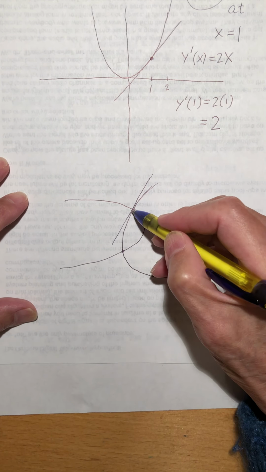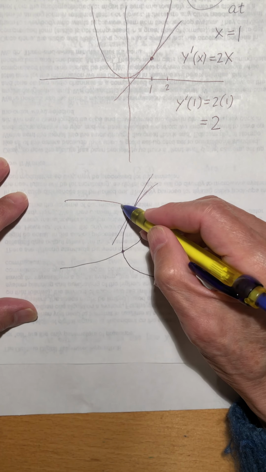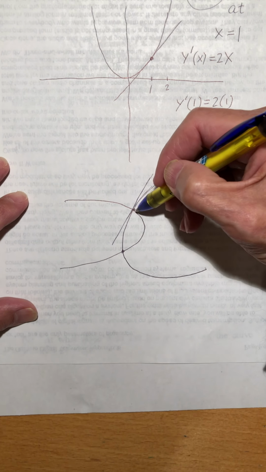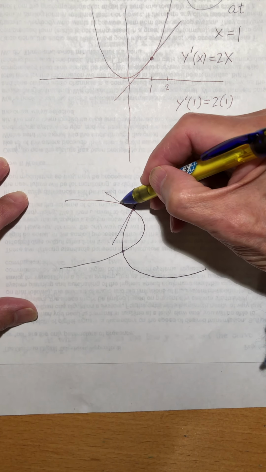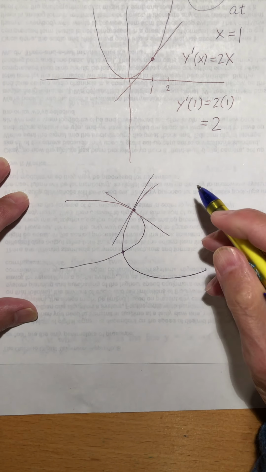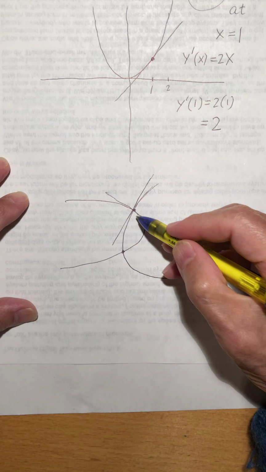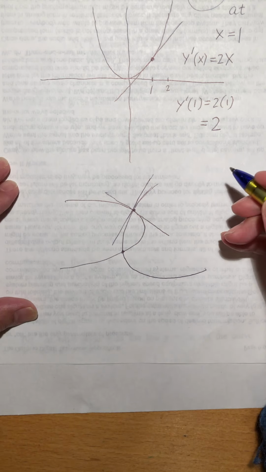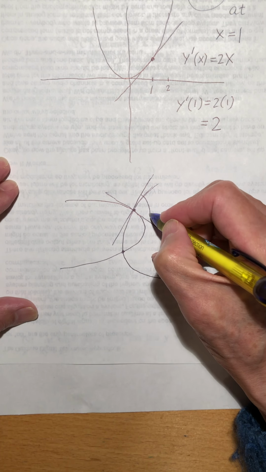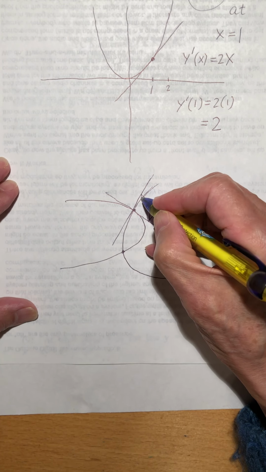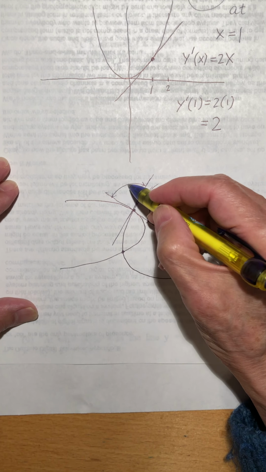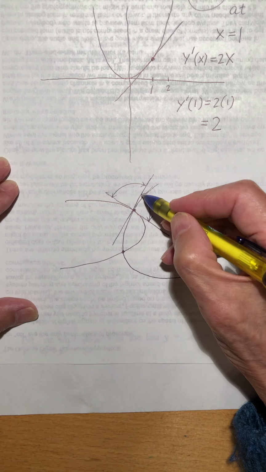Draw another tangent at the same point, but that second tangent is tangent to the second parabola. So I need to draw like this. You have two tangents. The tangents are just straight lines, so you have two intersecting straight lines. Therefore, you have an angle of intersection. It doesn't matter whether you say this is the angle of intersection or this is the angle of intersection. It doesn't matter.